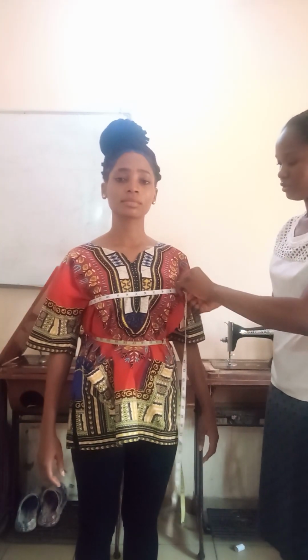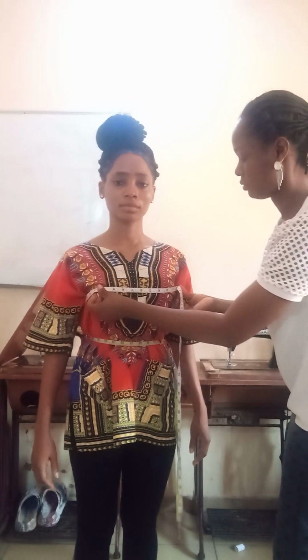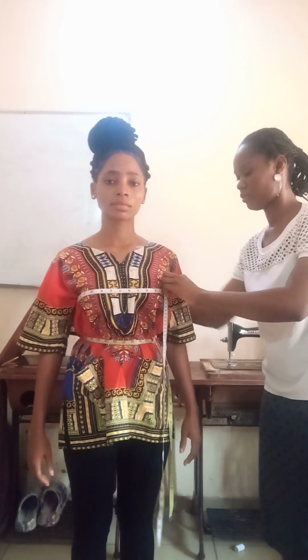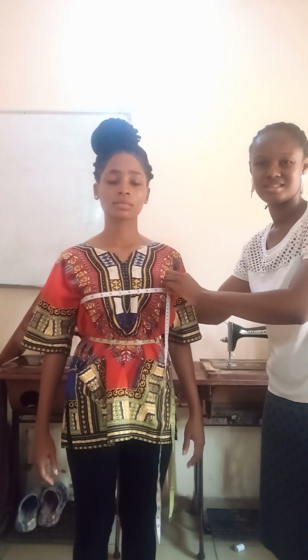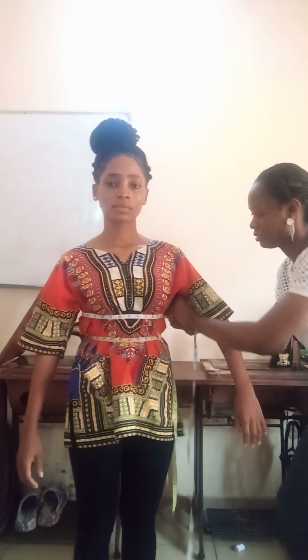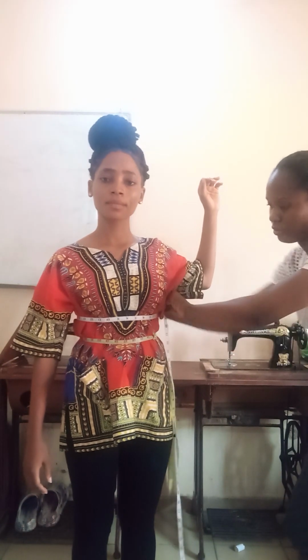Bust circumference. So make sure your tape is on top of the bust, not under or above, on top of the bust. So this is the bust circumference, and make sure it's easily movable. So I'll go ahead and take my under bust circumference. So this is my under bust circumference.